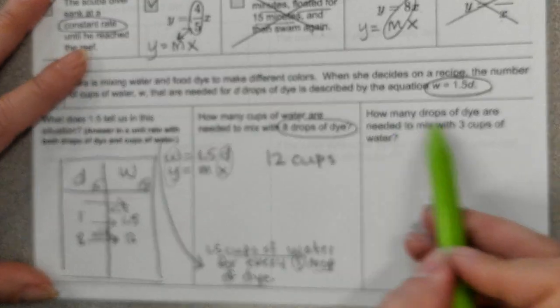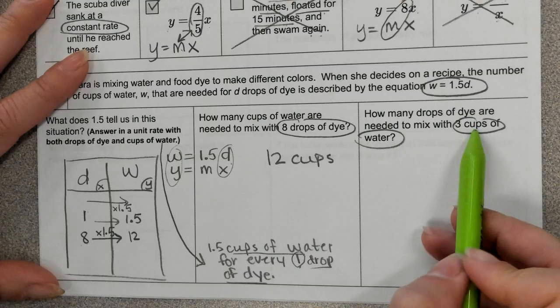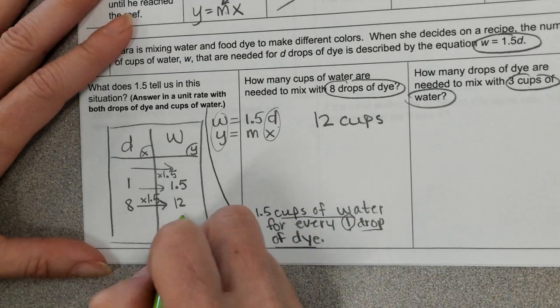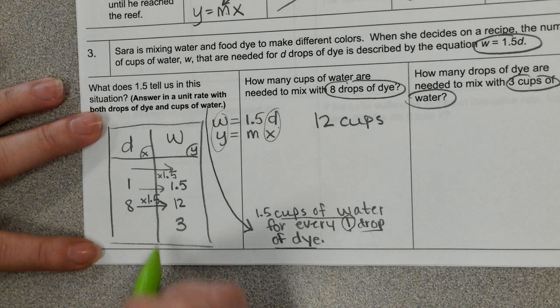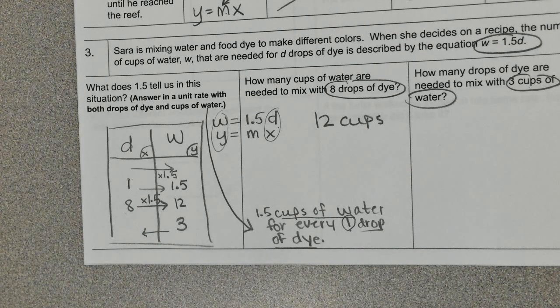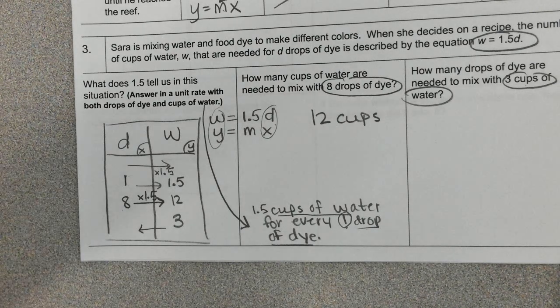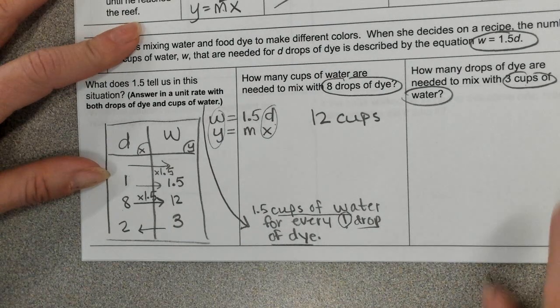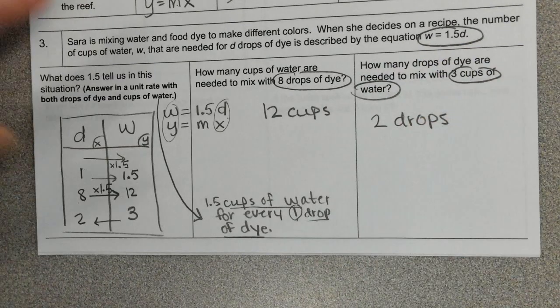And then the last question, how many drops of dye are needed to mix with 3 cups of water? So 3 cups of water, I'm going to plug that into my table. And now I'm still going to use the constant of proportionality, but because I'm going the opposite way, I'm not going to multiply 3 times 1.5. I'm going to divide 3 by 1.5, and 3 divided by 1.5 is 2. So I'll put 2 here. That's 2 drops of dye.